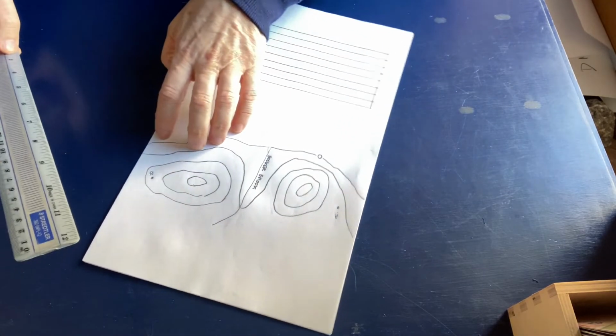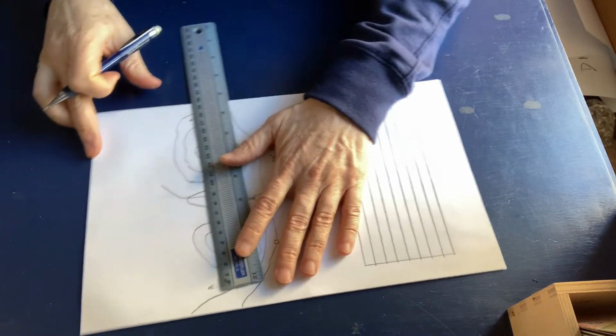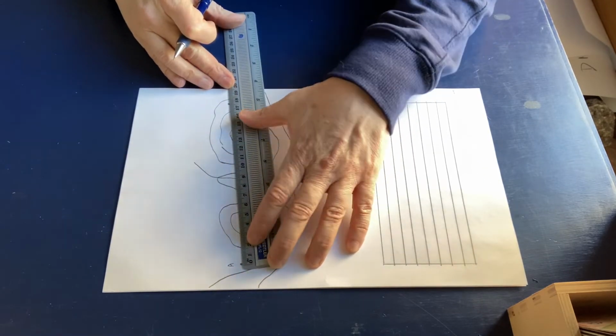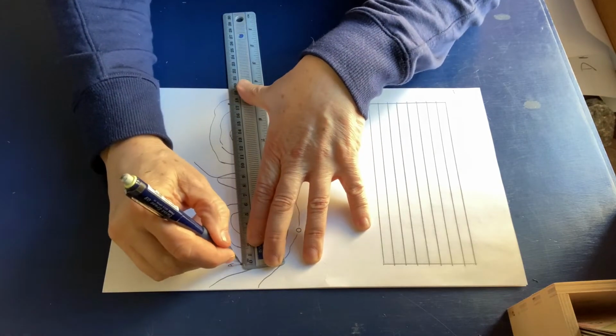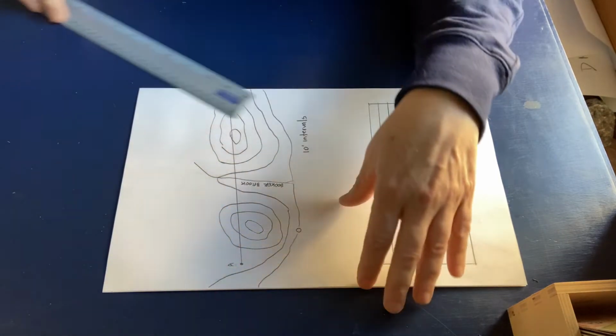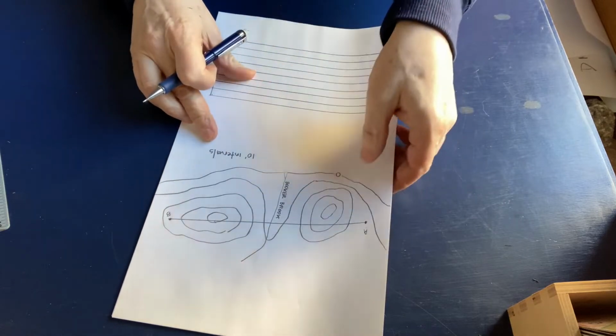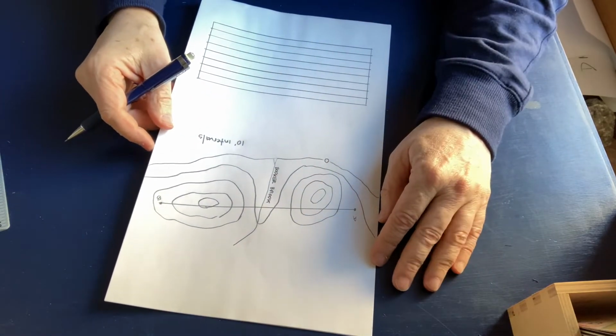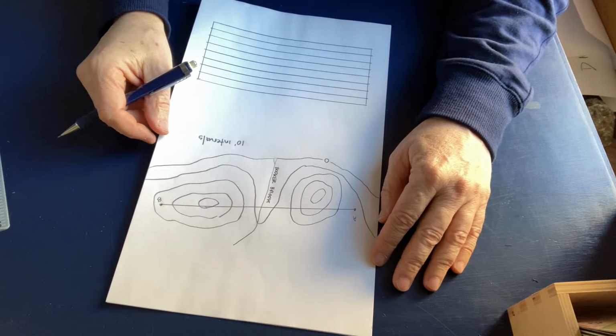We want to know what this line looks like from the side, so that we have a sense of the shape of the land, the topography of the land, the relief of the land. That's actually a new word. Relief means how the land changes up and down over space.